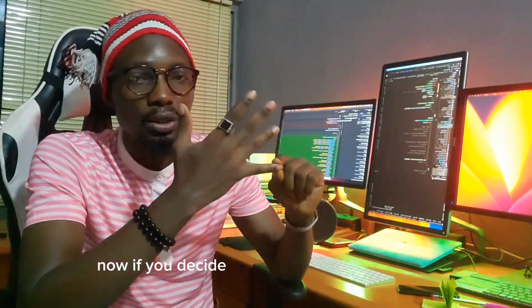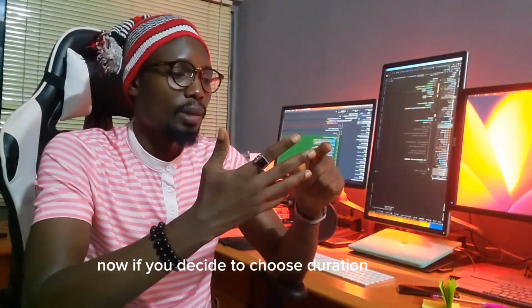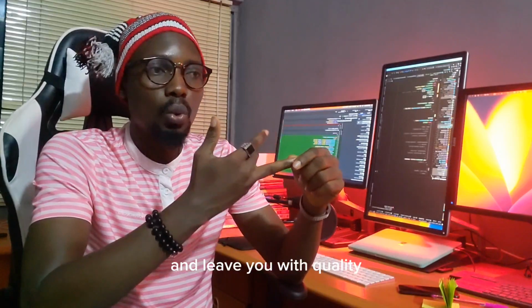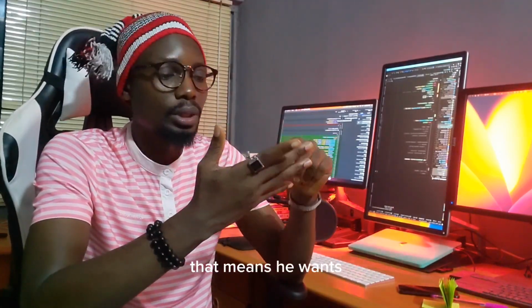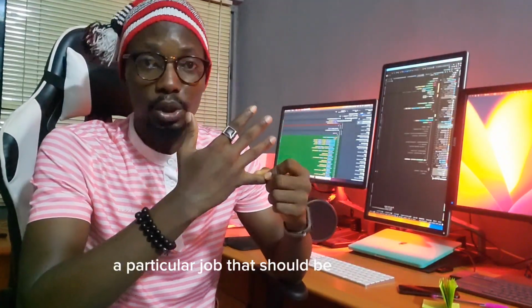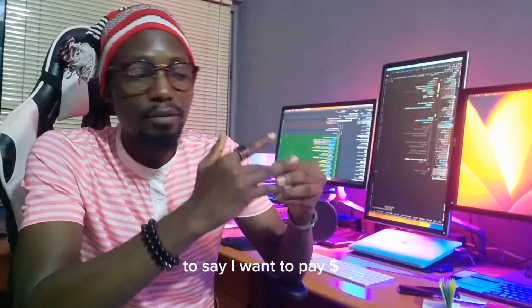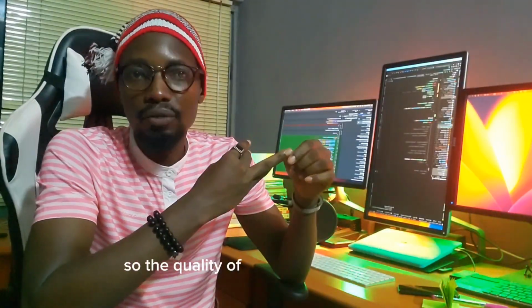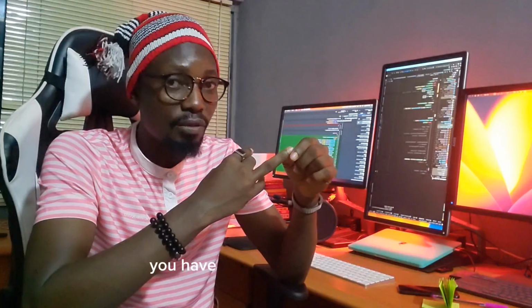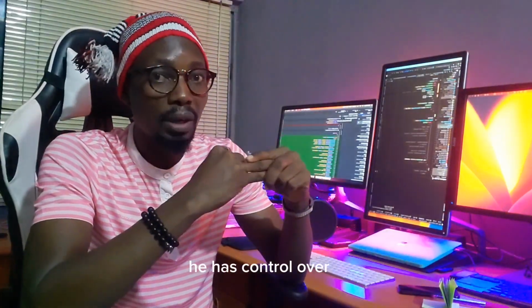Now, if you decide to choose duration and cost and leave yourself with quality, that means he wants a particular job that should be done today, and he wants it at a particular amount, say, I want to pay $5. So you are left with the quality. He cannot control the quality, so the quality of the job can be questioned because he doesn't have control over that. You have control over one thing. He has control over two.